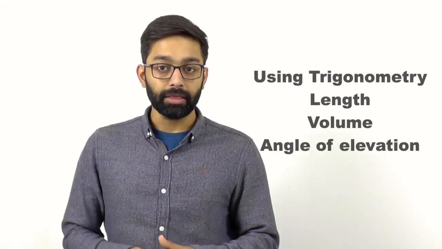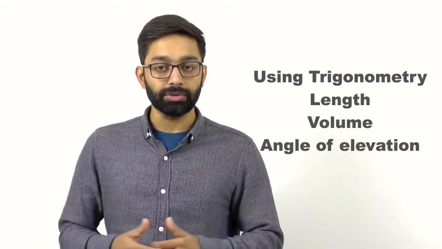So we have an O-level past paper question from the year 2018. The session is October-November. This is question number 9. We'll calculate length, volume, angle of elevation using trigonometry.